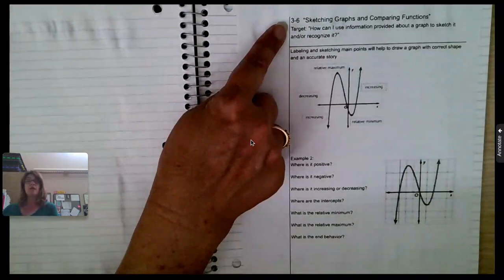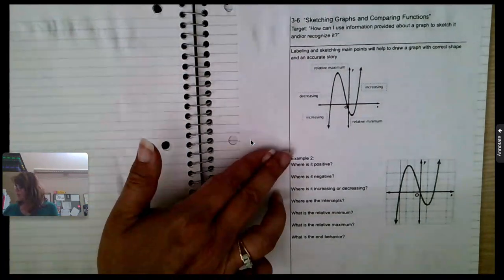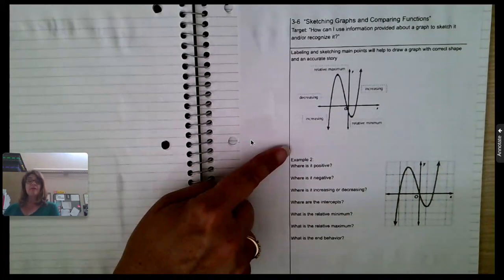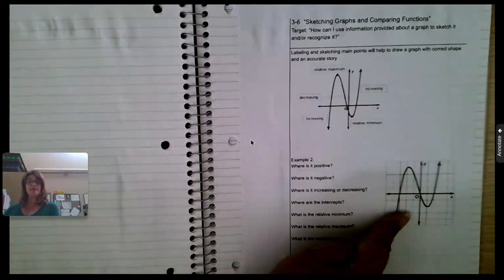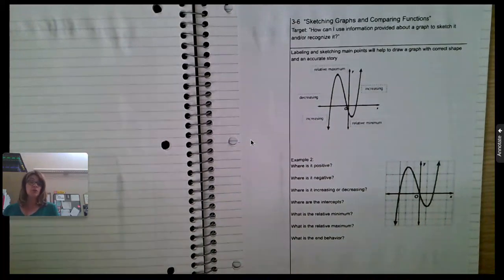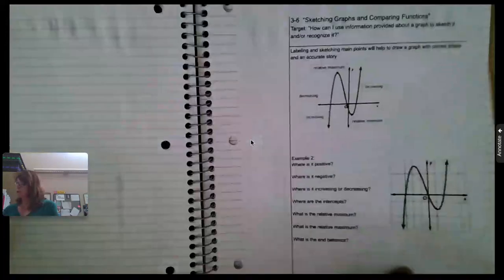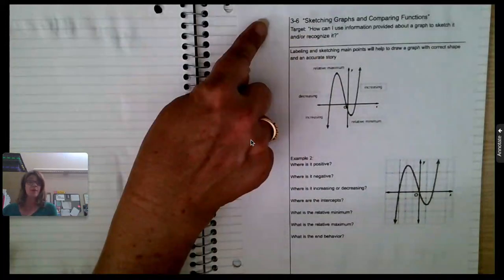Then 3-6, sketching graphs. So here's a great example. We have a graph. What do all these things mean? And if I know some of these things, can I sketch the graph? So really important. Okay, and then that's it. We'll move on to our next unit. So 3-6 is your last page.